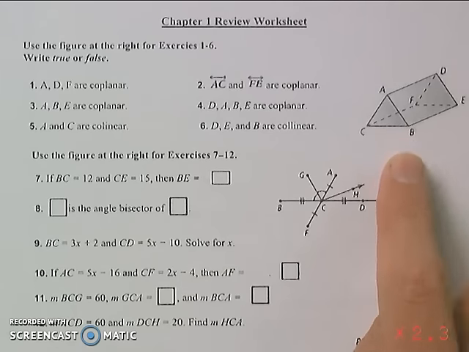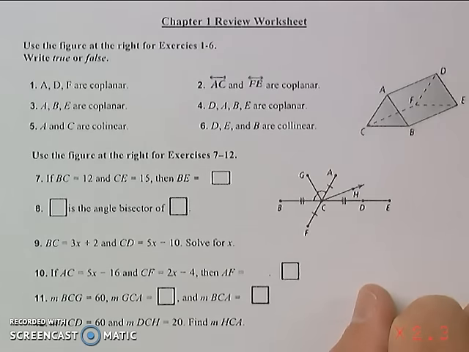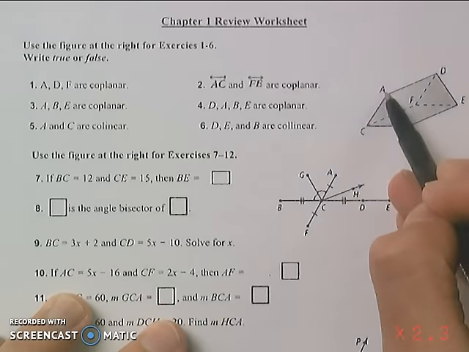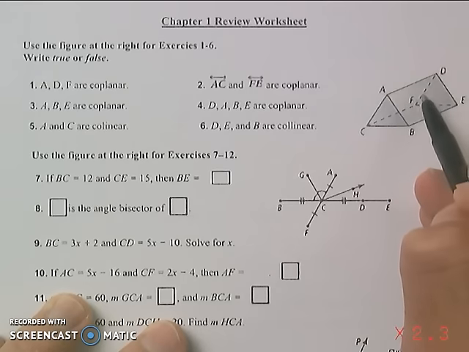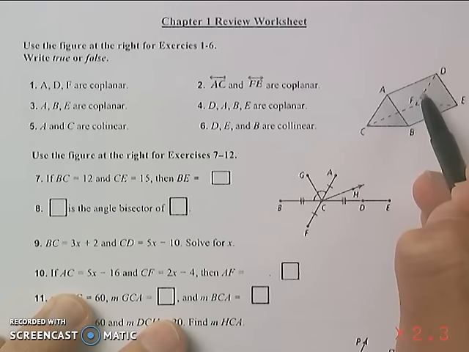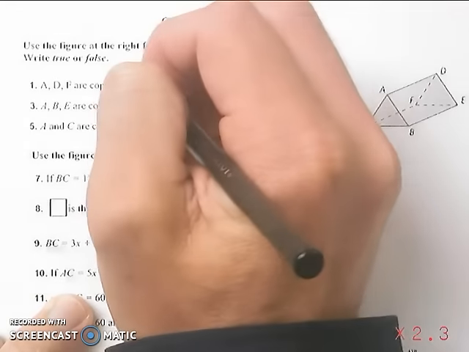Number one, ADF are coplanar. Remember, coplanar means points are on the same plane. So we have our 3 points ADF. And what we want to say is, are they on the same plane? In fact, they are. They're on the back plane. So we're going to say that this is true.